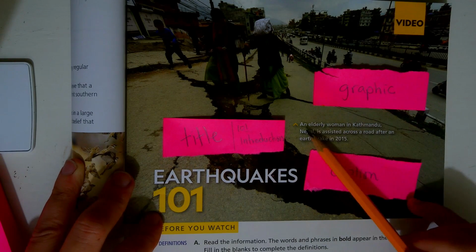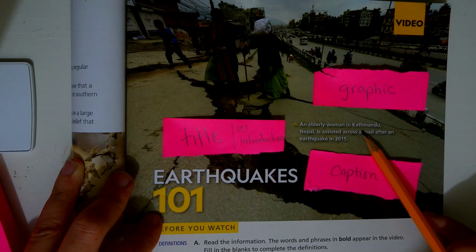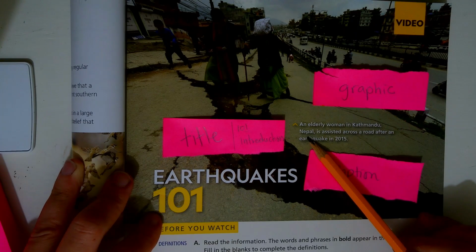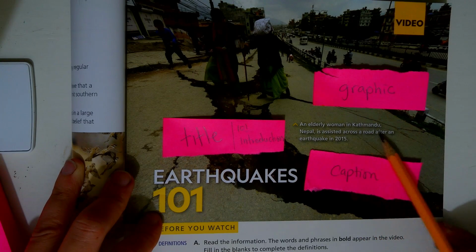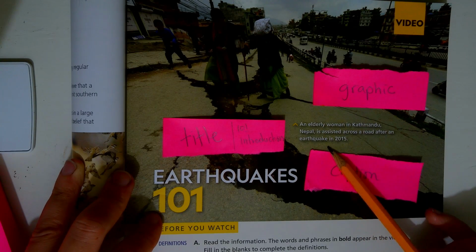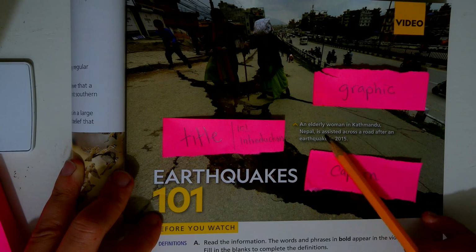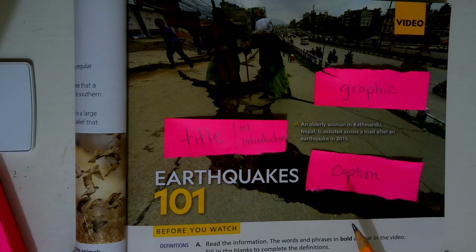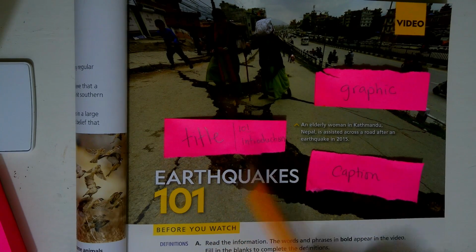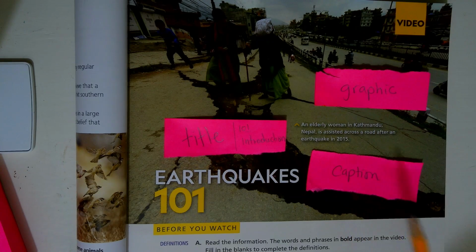So here it says, an elderly woman in Kathmandu, Nepal, is a country, is assisted across a road after an earthquake in 2015. So assisted in English means helped. So I know this is going to be about earthquakes. I have a picture to help me see the kind of damage that can be done from earthquakes.